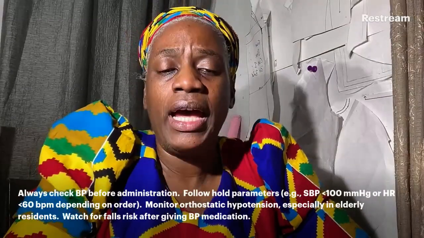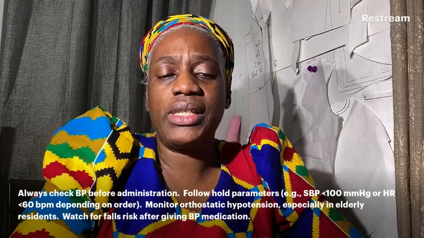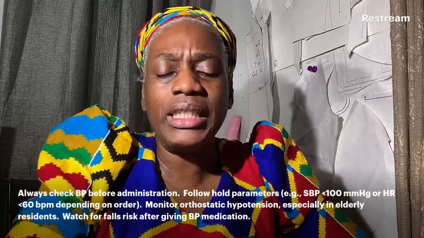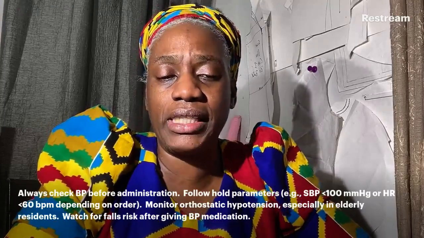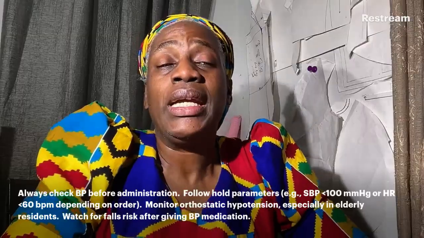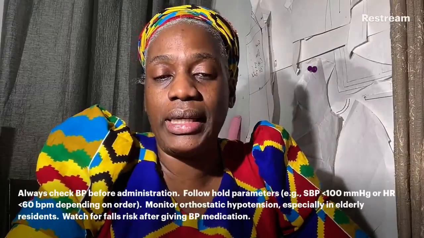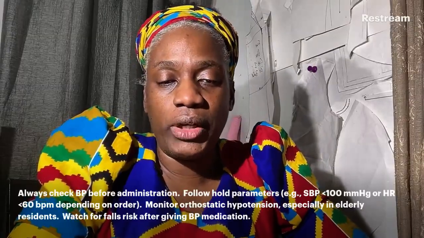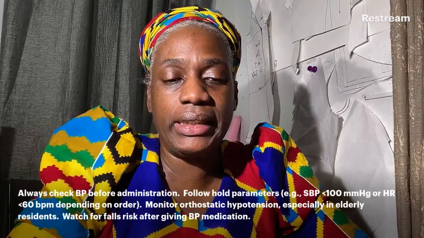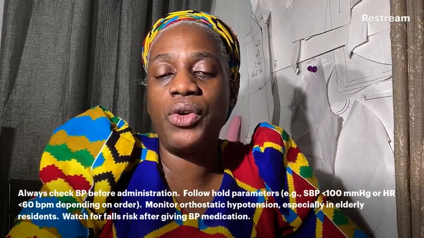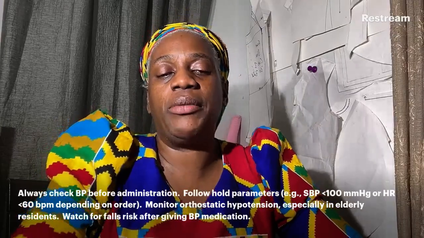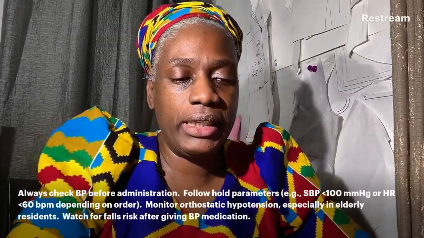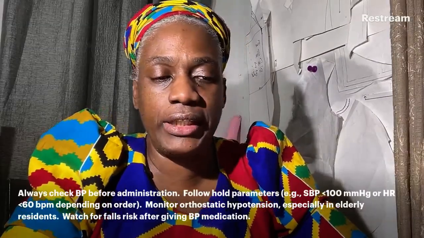Basically, when the resident is standing up, the blood pressure drops excessively. This does increase fall risk at a high rate, so you definitely want to monitor that, especially in elderly residents. Watch for fall risks after taking blood pressure medication. It's very, very important.